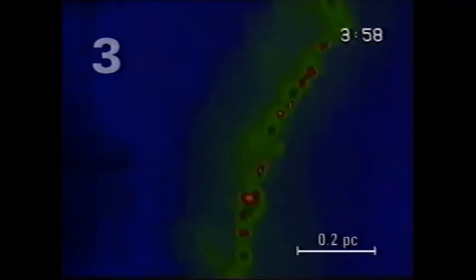This arrangement of protostars in a long line is very similar to configurations which are seen in molecular line observations of the Orion molecular cloud and the Taurus molecular cloud.